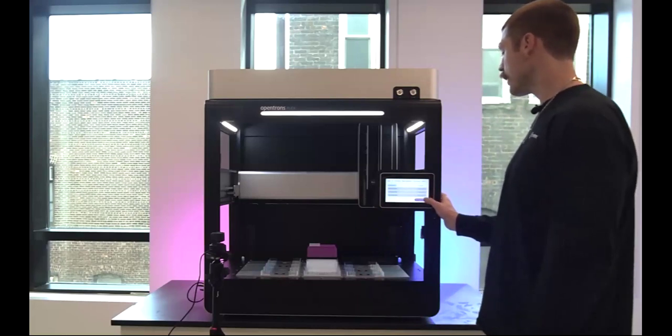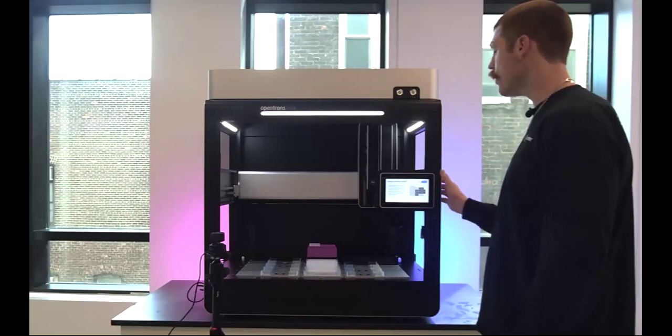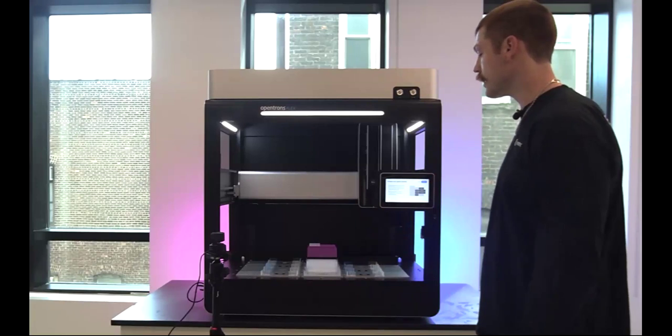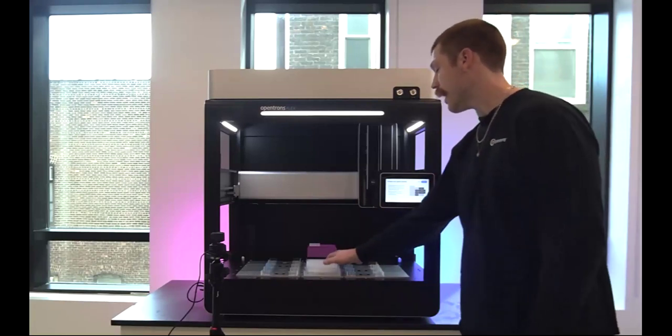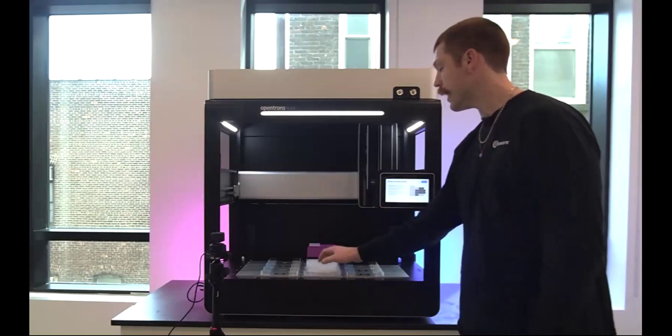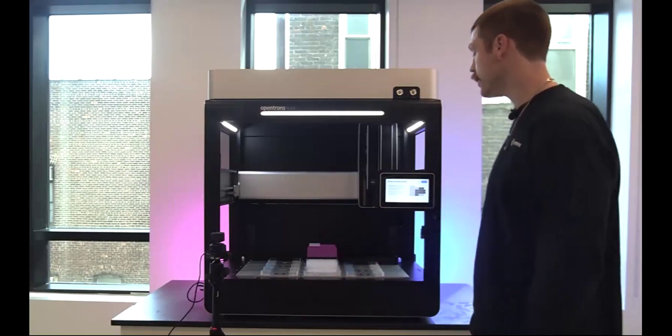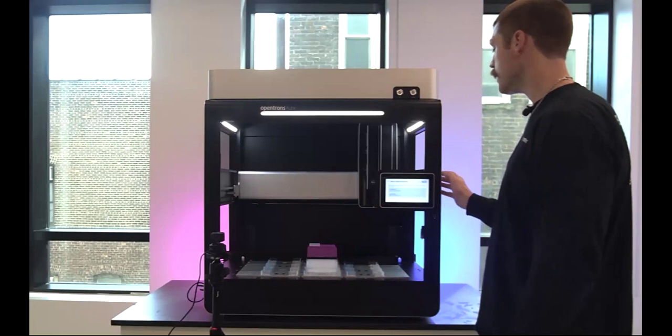Next, I'm going to quickly say, let's do a new quick transfer. There's going to be an overview of the requisite setup of this. I already have my robot set up in this configuration. So I have 50 microliter tips, a 96 deep well plate, and then a 96 PCR plate here. So I can continue through.